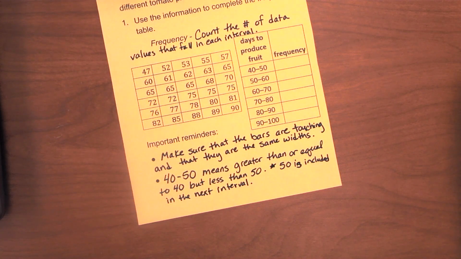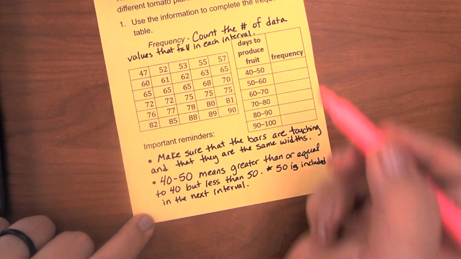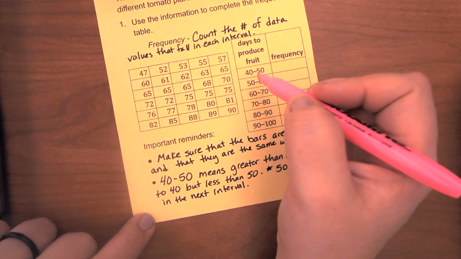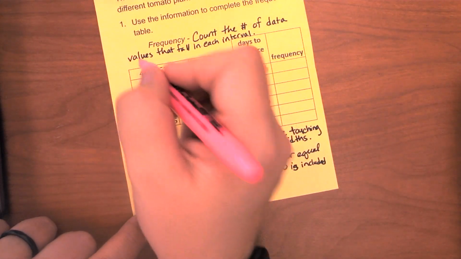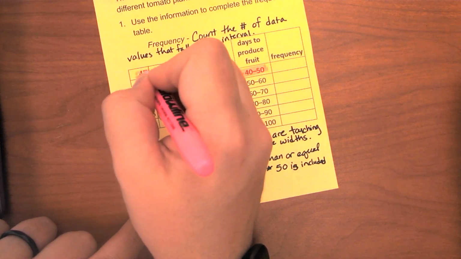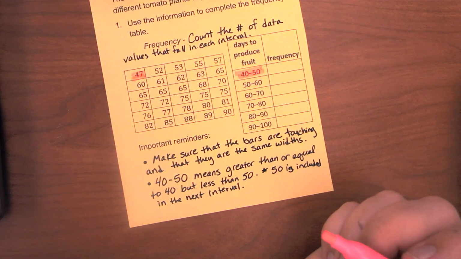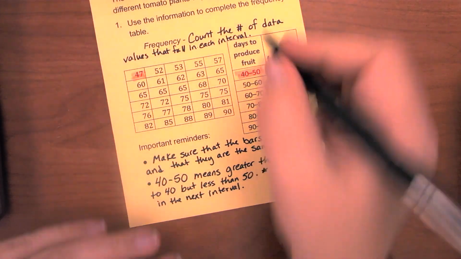And so when we go through and actually tally up how many are in each one, we will want to remember that piece of information. I'm going to use a couple highlighters in this next part. If you have some, feel free to grab them. We want to know how many data values are in the 40 to 50 range. In this data set, only 47 is between 40 and 49.9. So there's only one data value, so I'm going to put a 1 here.